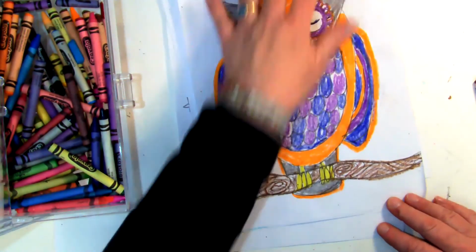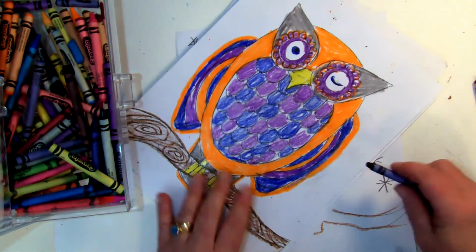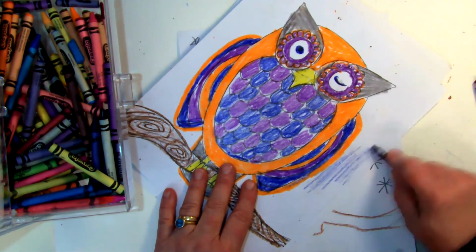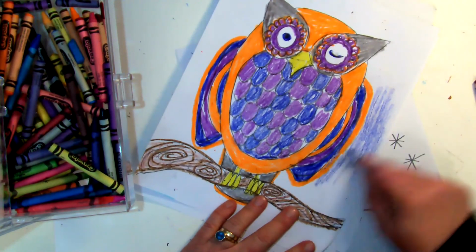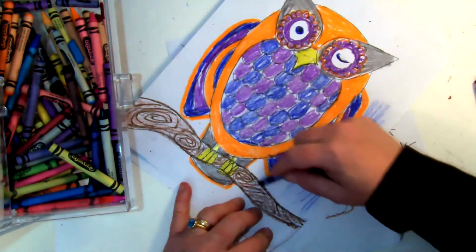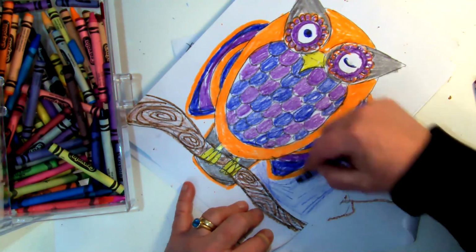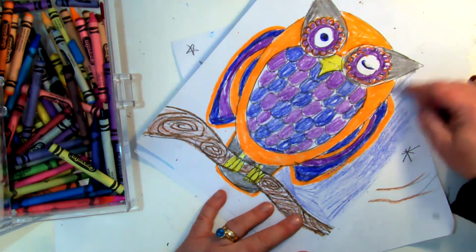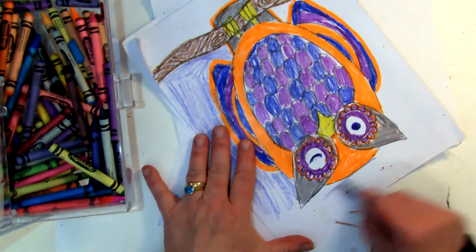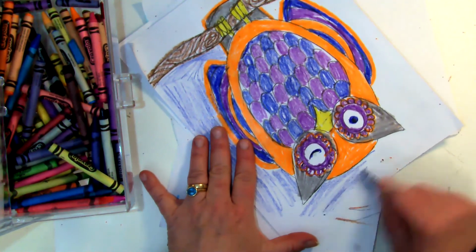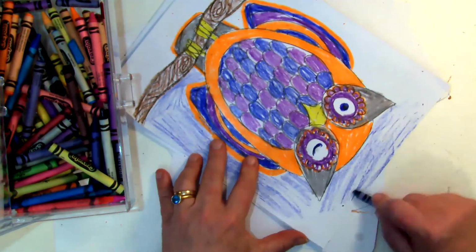Okay, so it might be too much work to now color in the sky. If you have time, you definitely can. Sadly, the little white stars don't do a wax resist with crayons, but with a wet medium, it sure does. So you can gently color your sky, but we may be out of time and maybe you can finish it at home, okay?